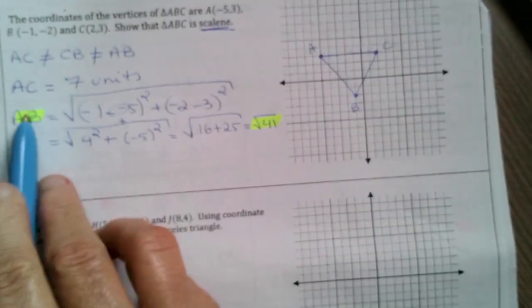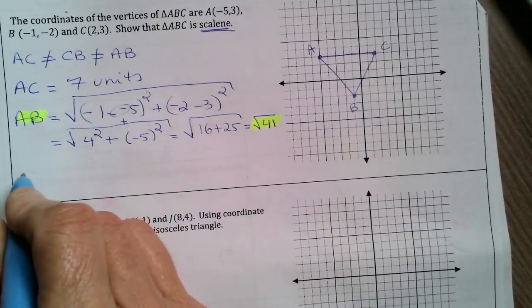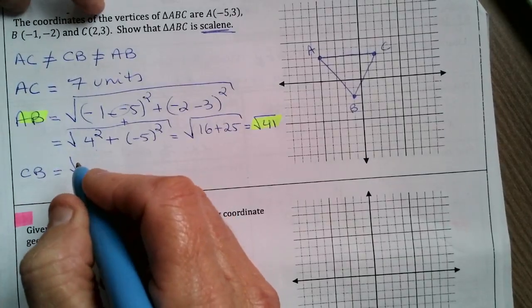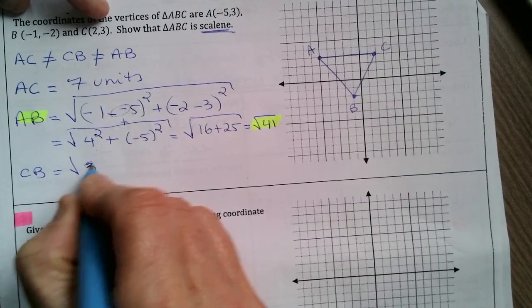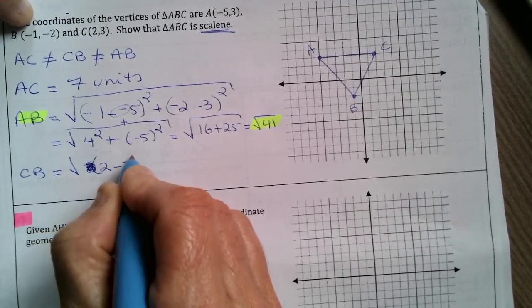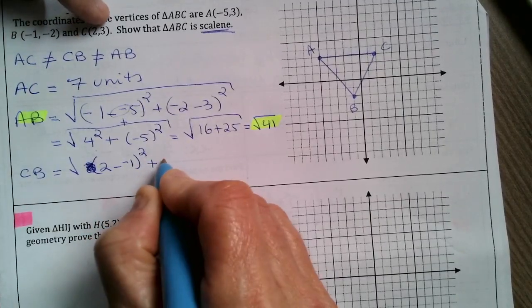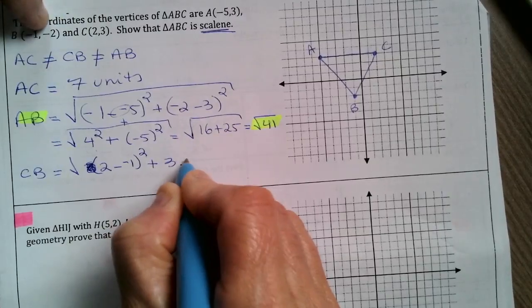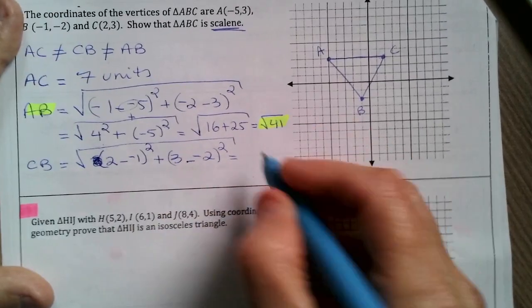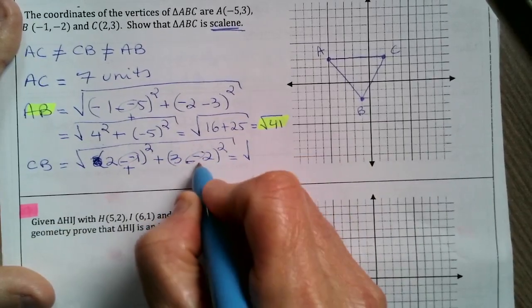So they are already different. AB and AC are different. So now we have to find the length of CB. So CB equals, let's see here, 2 minus a negative 1, right? We start with the x squared, plus 3 minus a negative 2 squared. So here, this becomes a plus, this becomes a plus.